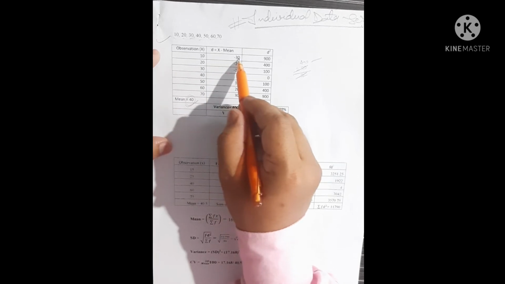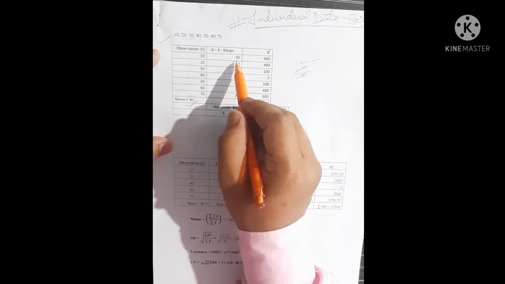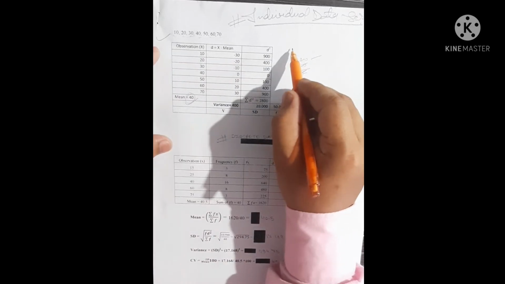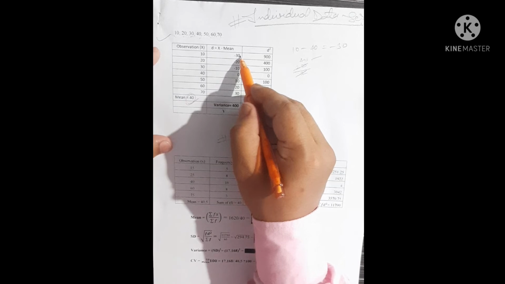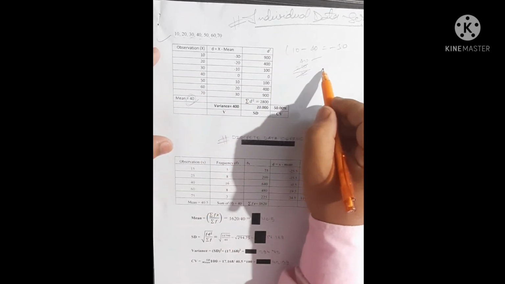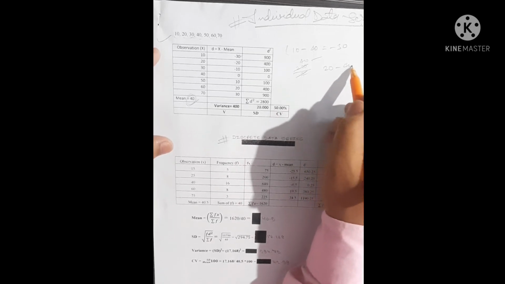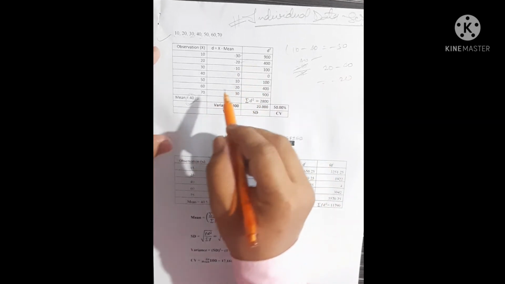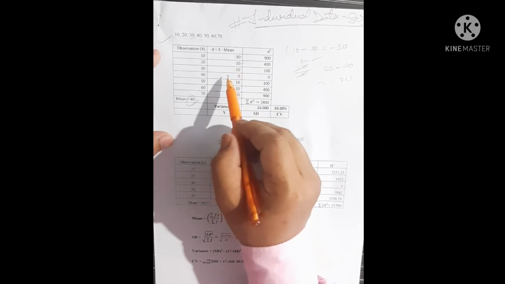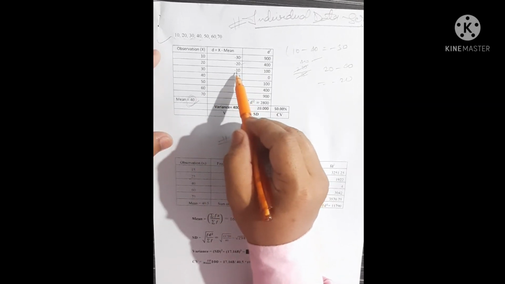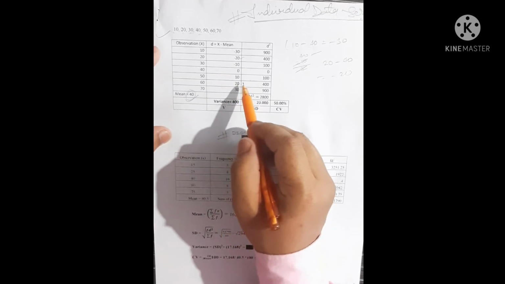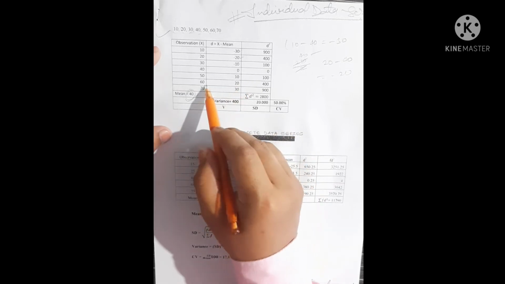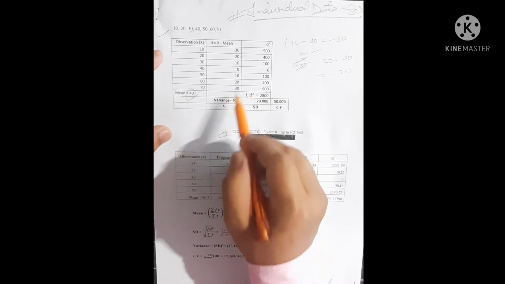10 minus 40 is minus 30. It is written here, minus 30. Then in the next, 20 minus 40, we got minus 20. In the same way we have calculated all of these. 30 minus 40, we got minus 10. 40 minus 40, we got 0. 50 minus 40, we got 10. 60 minus 40, we got 20. 70 minus 40, we got 30.